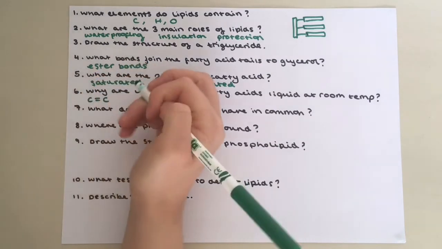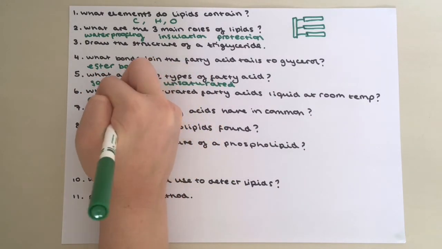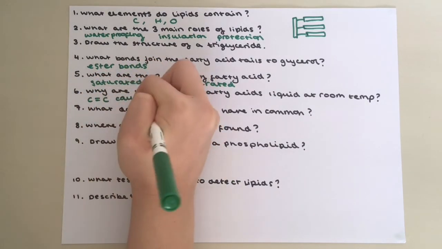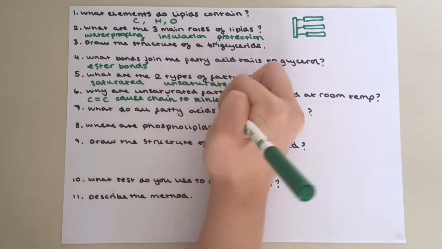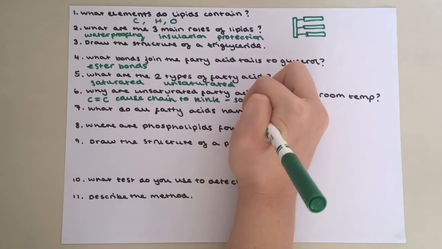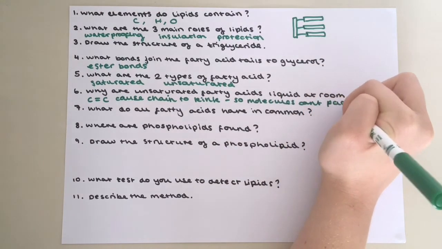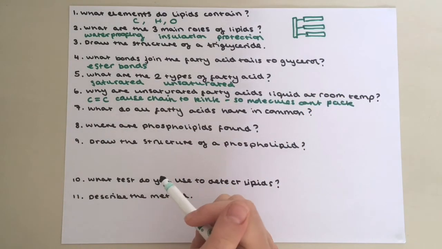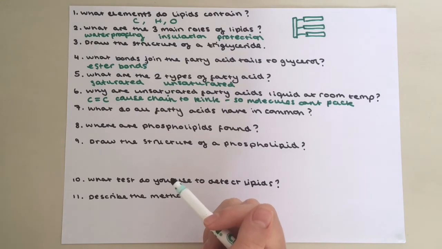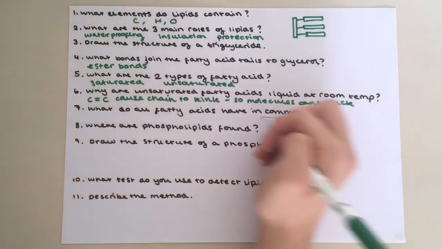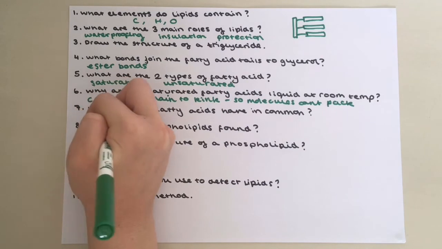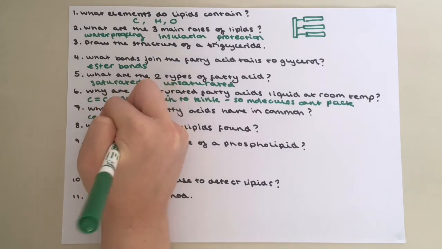Because the carbon-carbon double bonds cause the chain to kink, so the molecules can't pack as efficiently. Question 7. What do all fatty acids have in common? They all have that carboxyl group on the end.